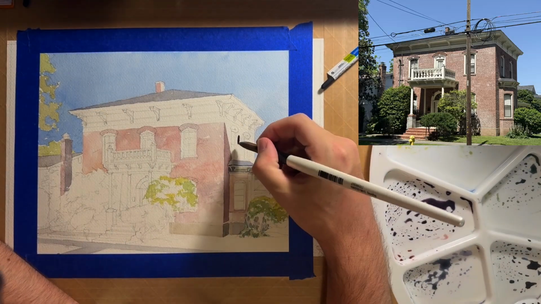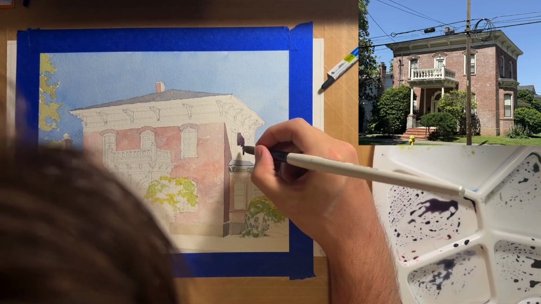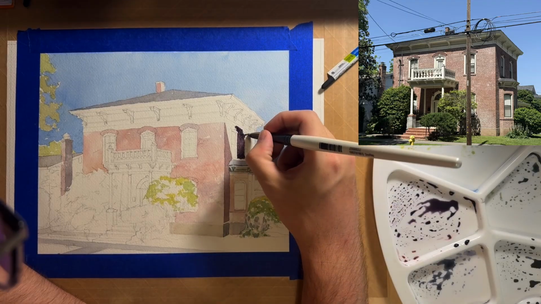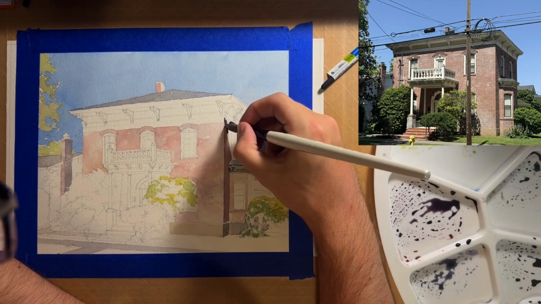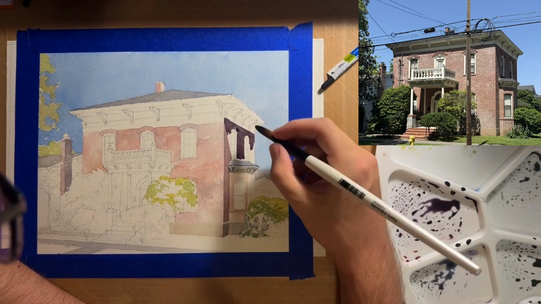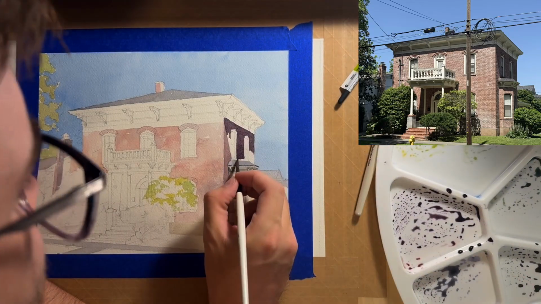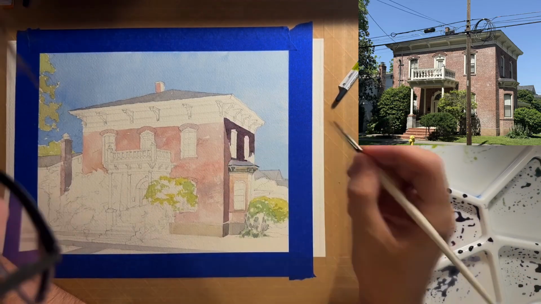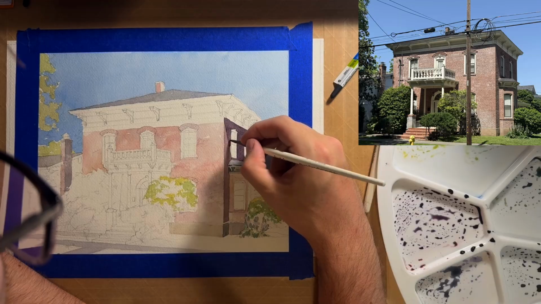Crazy stuff. I am now painting one of the most important parts of this painting, this dark side on the right side of the house. It's important because this is one of the darkest areas and it's quite daunting, so I just want to get it out of the way. That's why I'm painting it now.